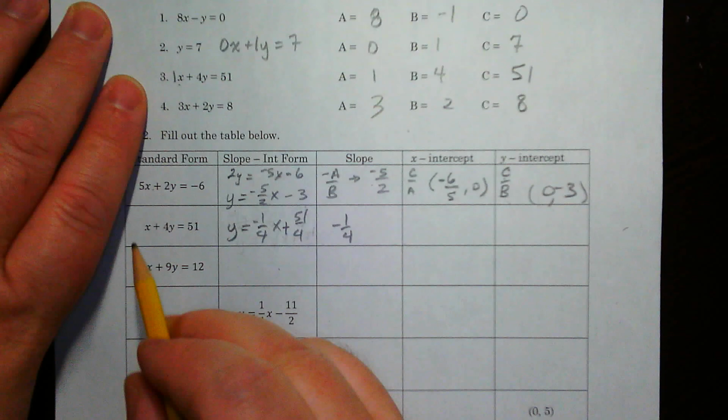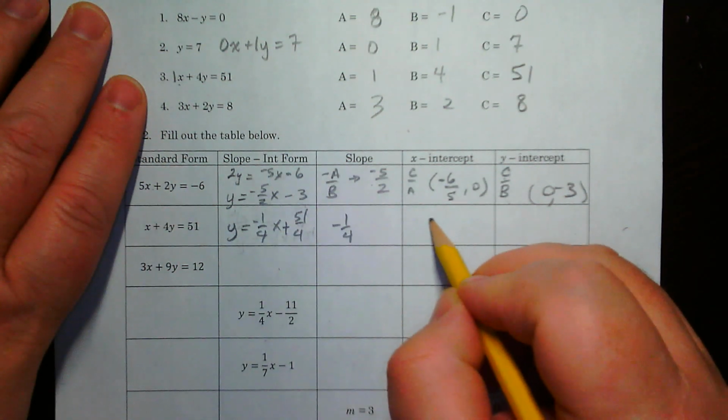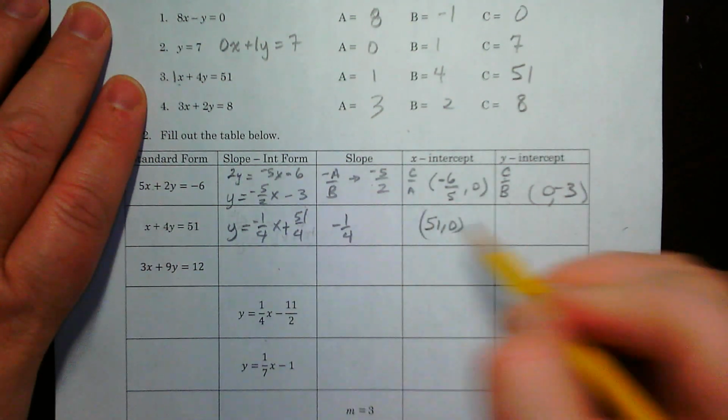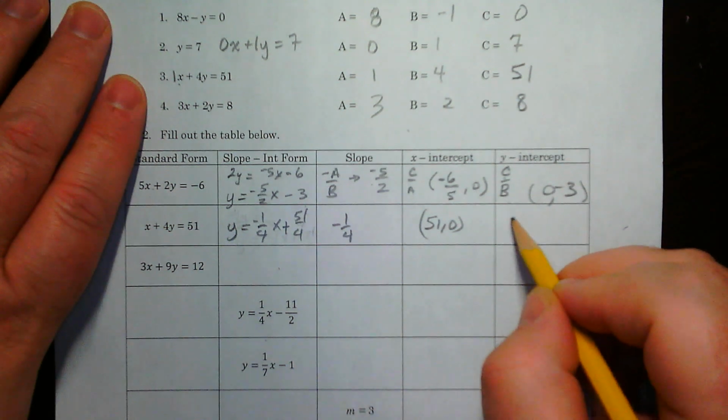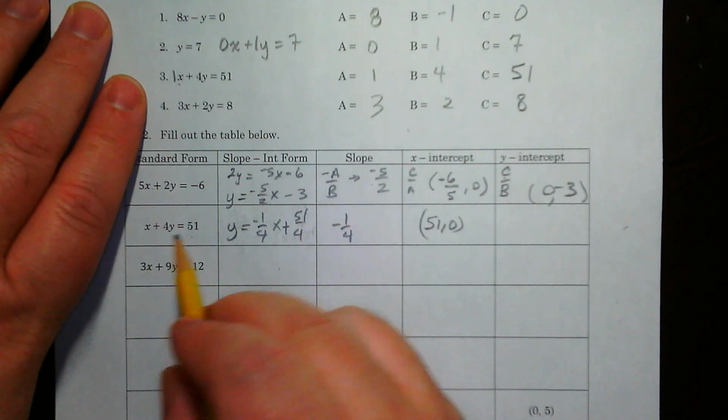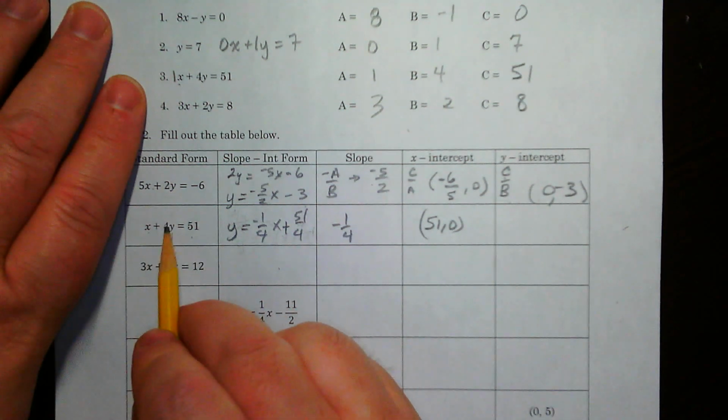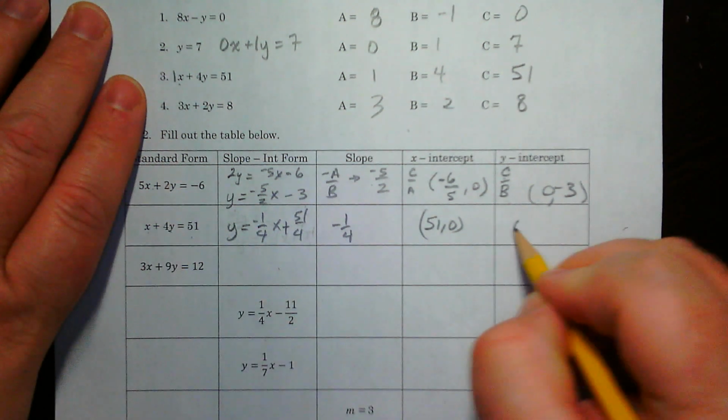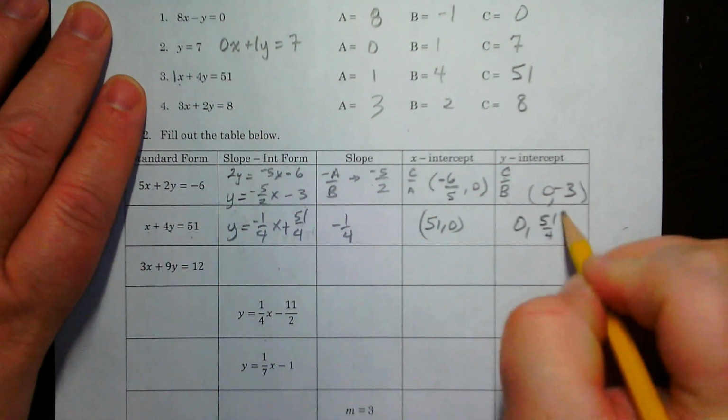There we go. Our slope is negative 1/4. Our x-intercept, we can see, is 51, 0. Our y-intercept is 51 over 4. You can see all that here too, because if you put a 0 for x and solve for y, you divide both sides by 4. There we go.